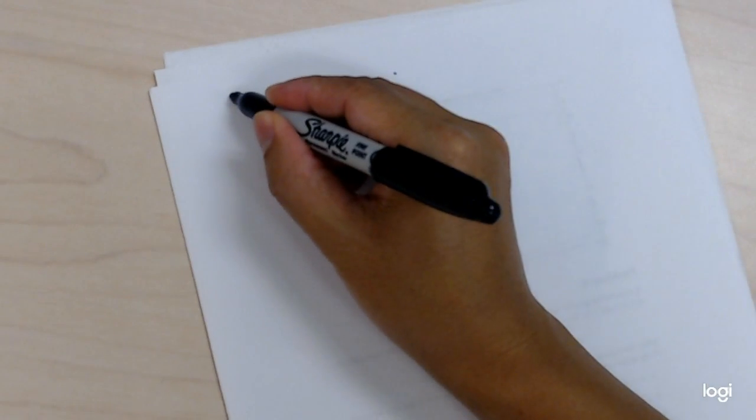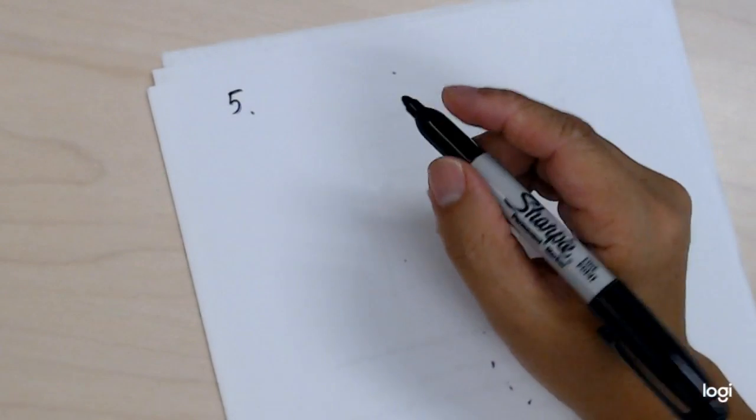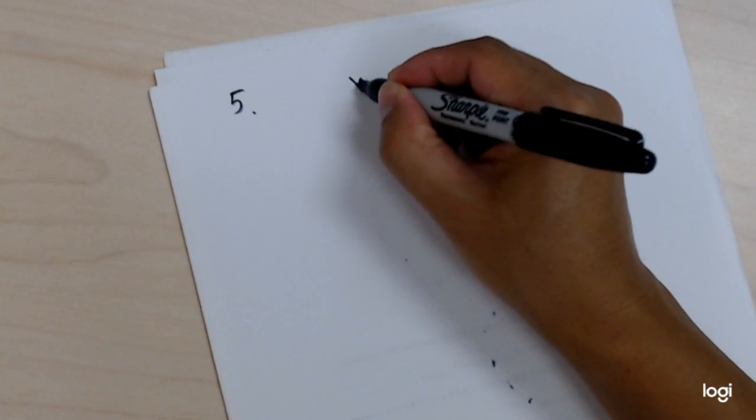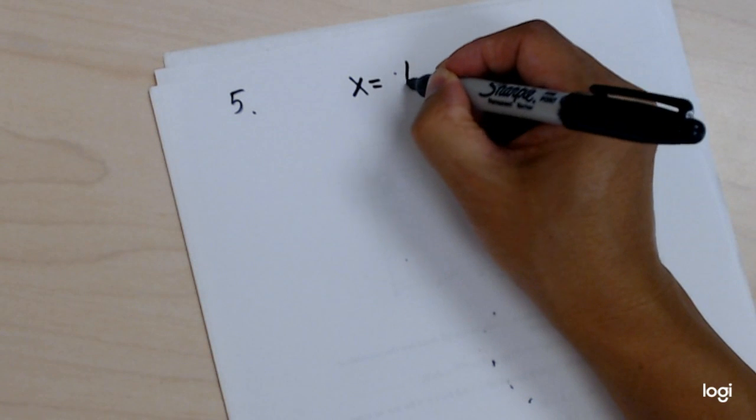Number 5. So here we have another set of parametric equations.